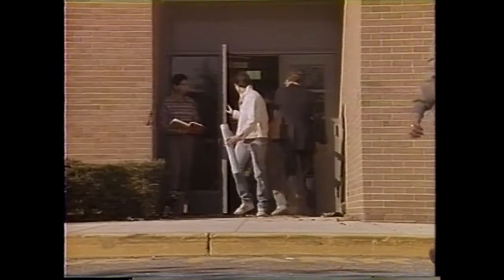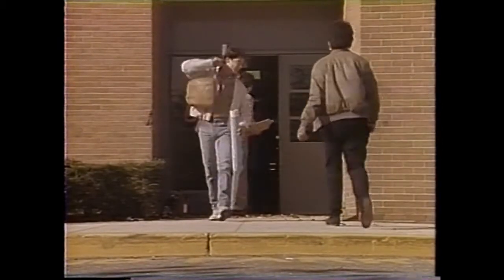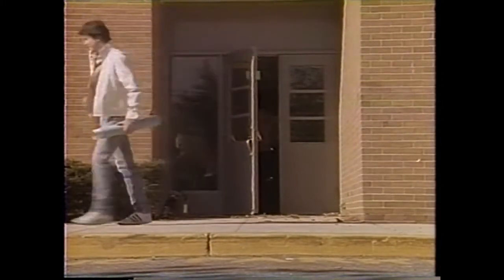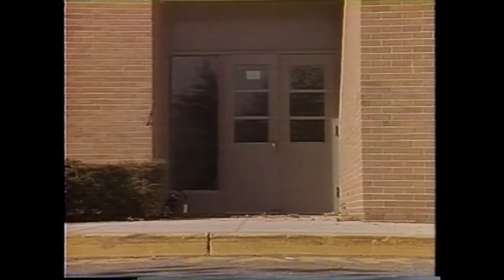Well, you see, they're a high-energy band. The music's full of action and emotion. So I used hot saturated colors like strong reds and warm blues.